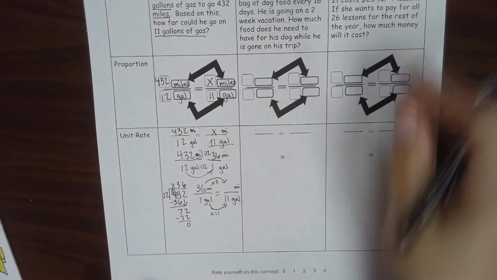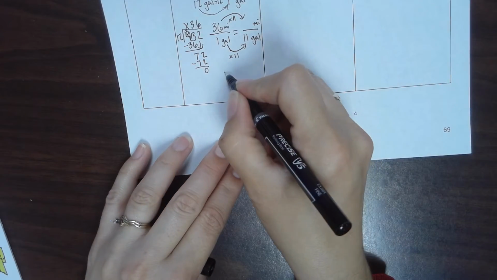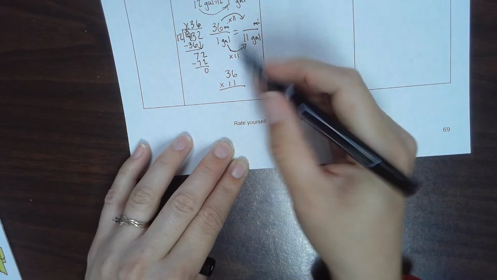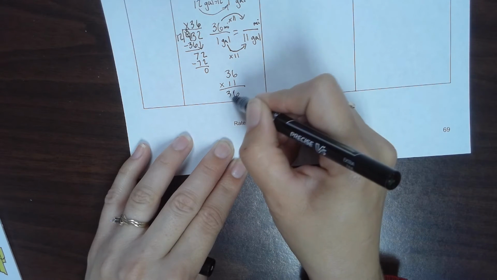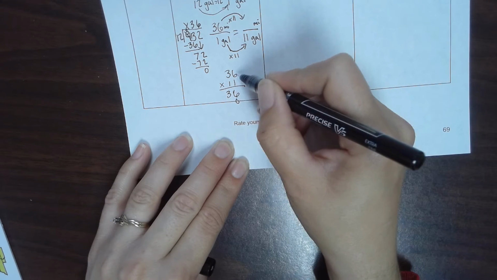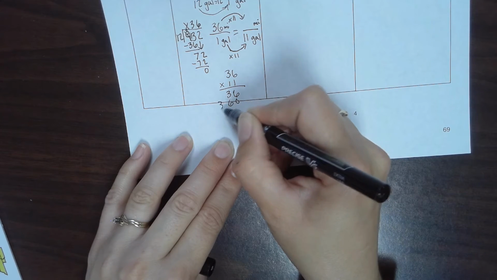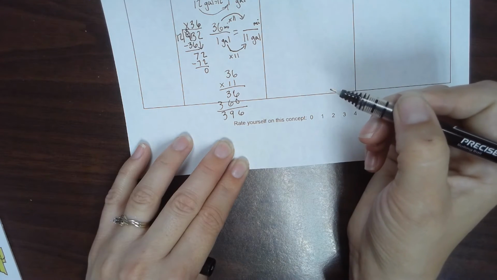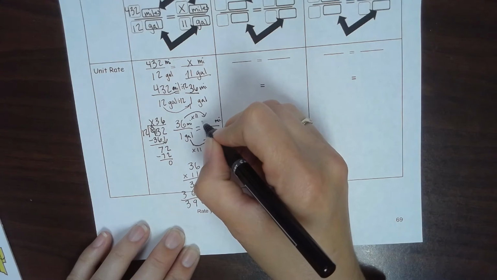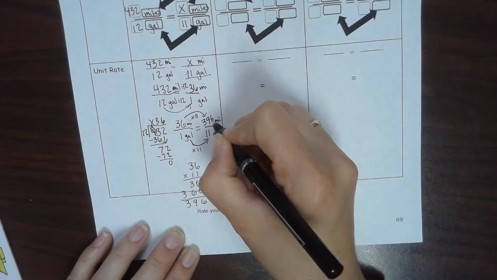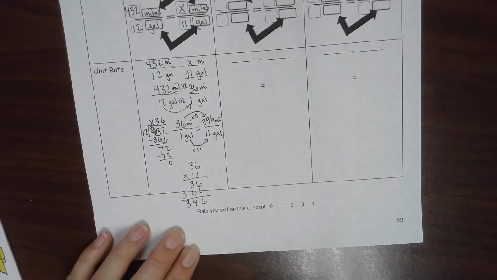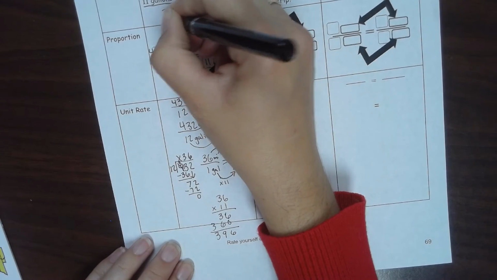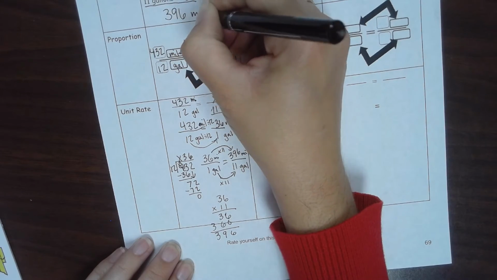36 times 11, let's see what we get. 1 times 6 is 6. 1 times 3 is 3. 0 placeholder. 1 times 6 is 6. 1 times 3 is 3. Add it up. 6, 9, 3. So in other words, on 11 gallons of gas, we could go 396 miles. We found our unknown amount. So up here, let's write our answer. 396 miles.